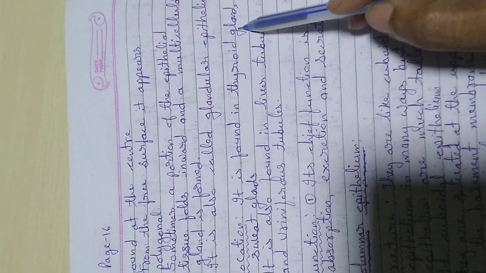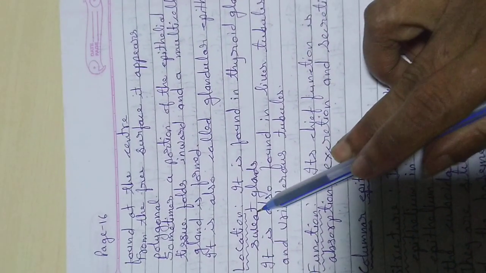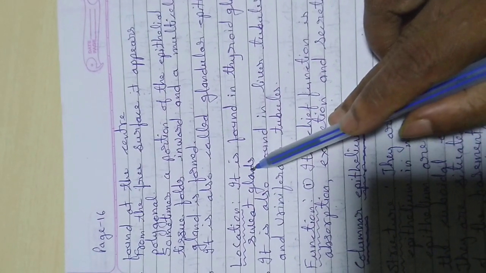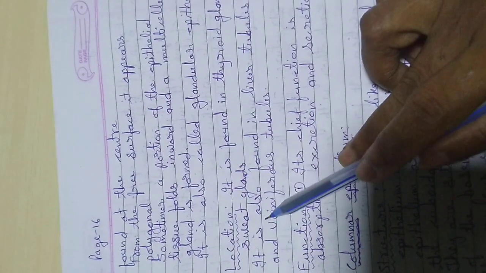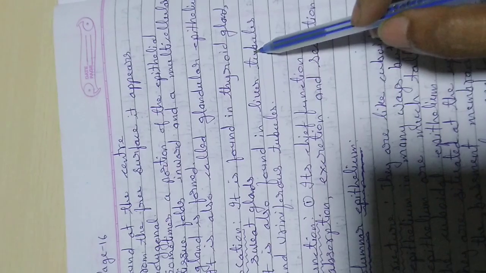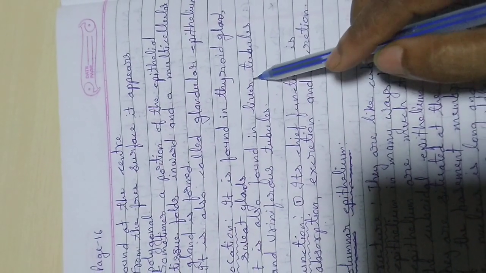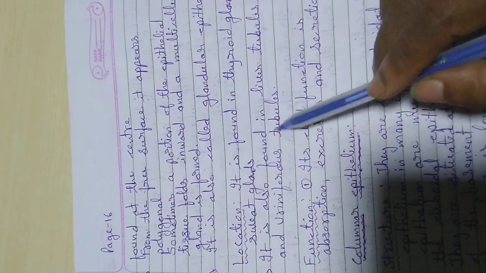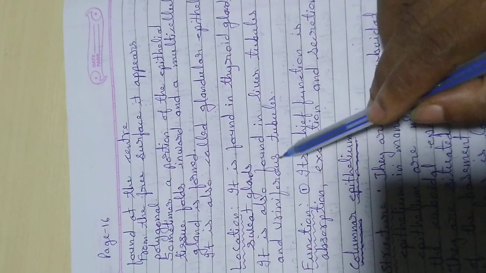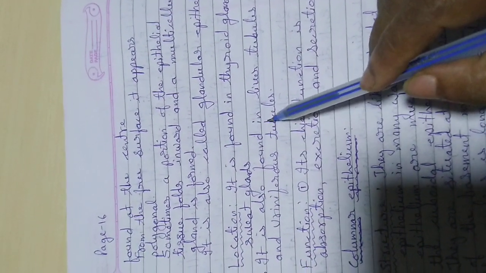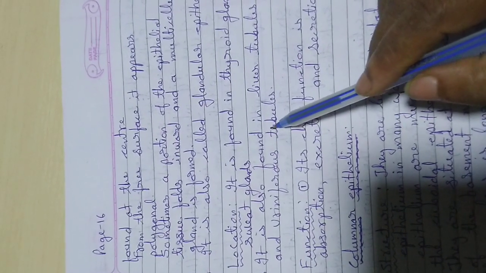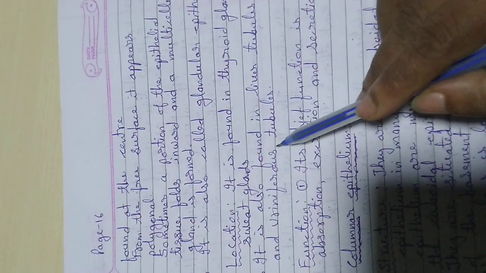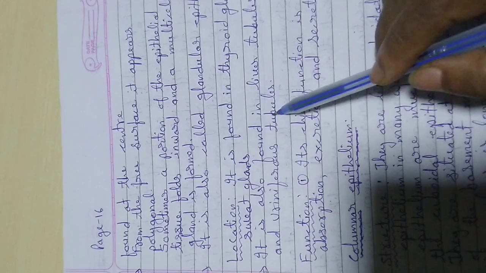Thyroid gland secretes thyroxine hormone. It is present in the inner cavity of the sweat glands, which secrete the sweat. Then it is also found in the liver tubules. Liver tubules, as we know, secrete the bile juice for digestion. And in the uriniferous tubules, where urine formation takes place, where the urine passes and the water and minerals are absorbed by the surfaces and the urine is let to pass.